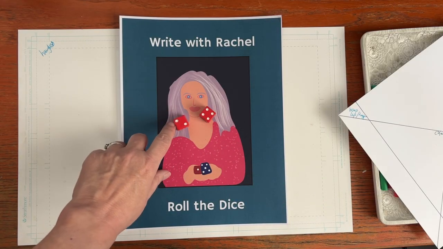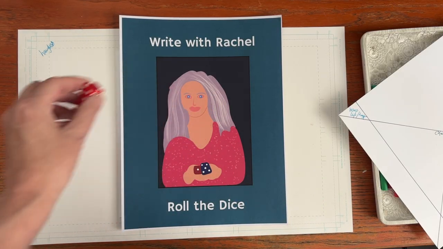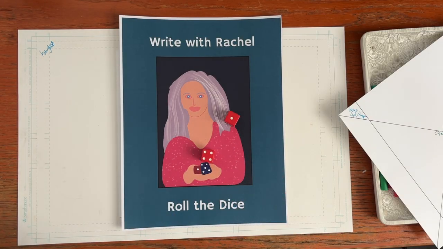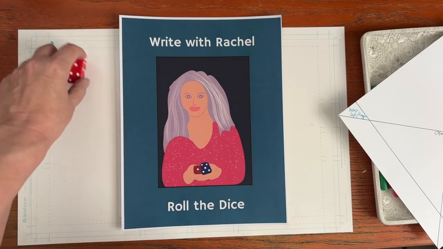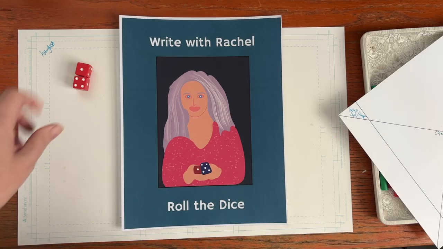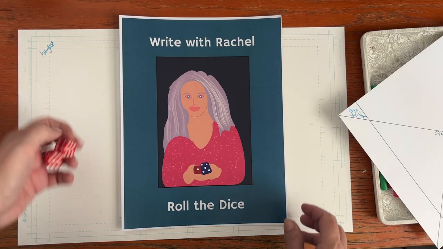The first roll is going to be for the month. So this one would be for the month of June. The second roll is for the date. So this would be June 5th. Then I go to my computer and I look up a fun national holiday for June 5th. And the first one that comes up here is National Donut Day. So in this example, we would use National Donut Day as our prompt.